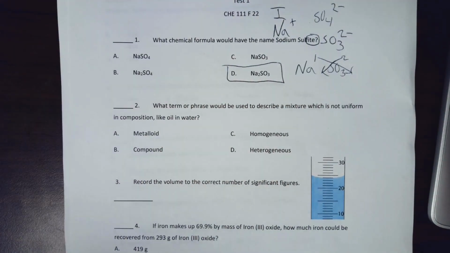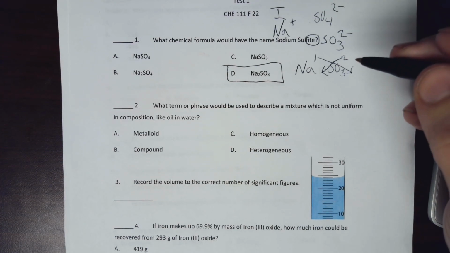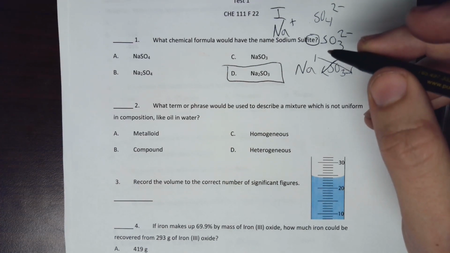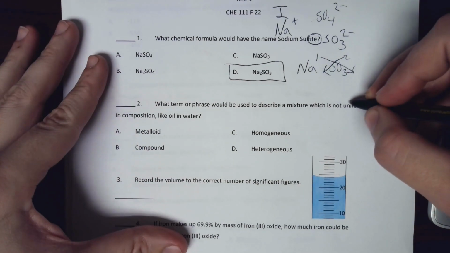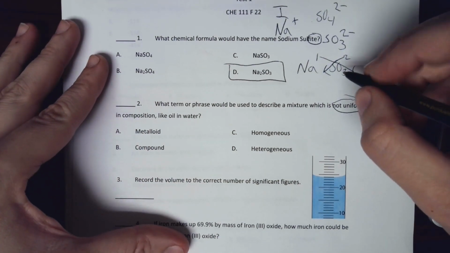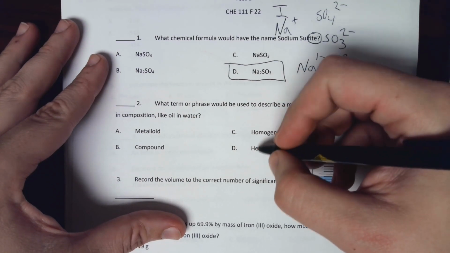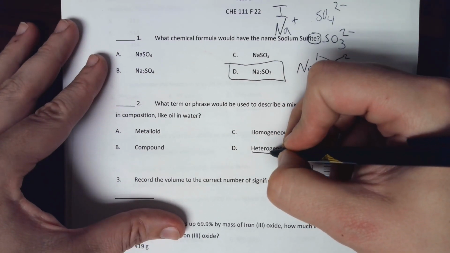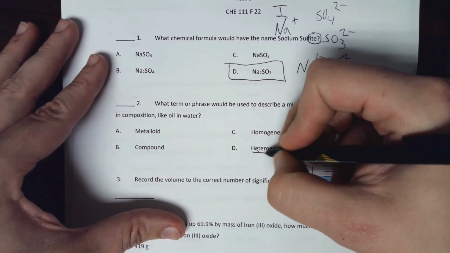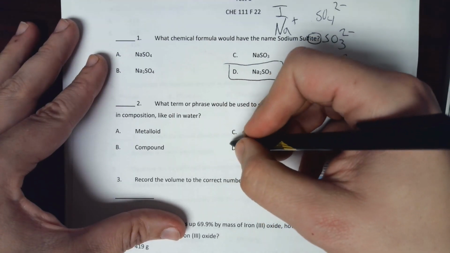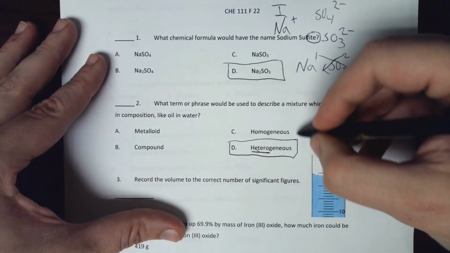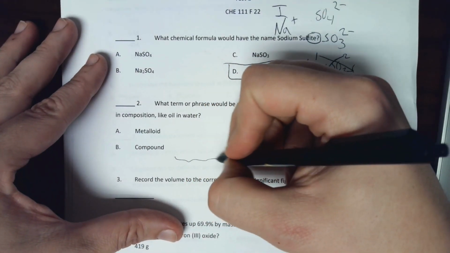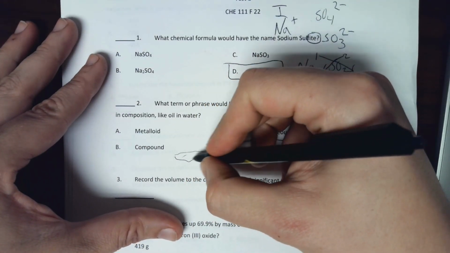Or D. Question number 2. What phrase or term would describe a mixture that is not uniform in composition, like oil and water? So non-uniform would be, instead of the same throughout, we have different throughout, or heterogeneous. We have a mixture of water with oil floating on the surface.